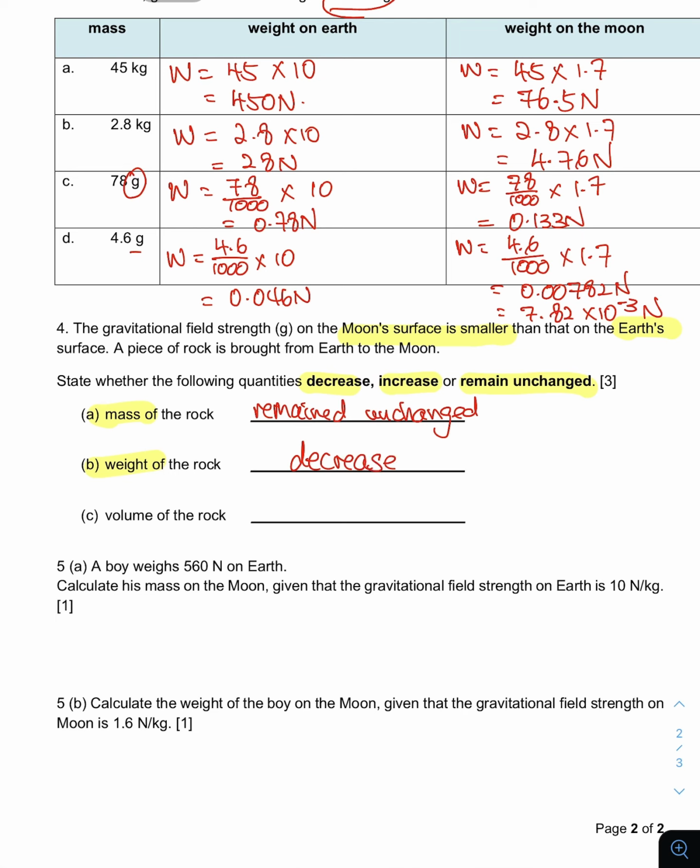And lastly, the volume of the rock. So far we have been talking about mass and weight, nothing on volume, right? So just think logically. When we bring the rock from the Earth to the Moon, the question never mentioned anything about crushing it or the rock disintegrating. So of course in this case the volume should remain unchanged.